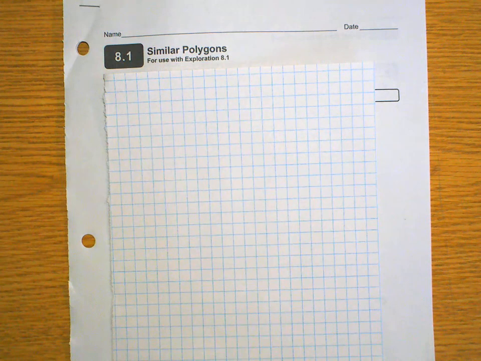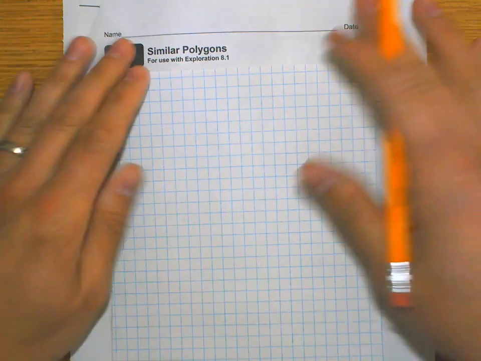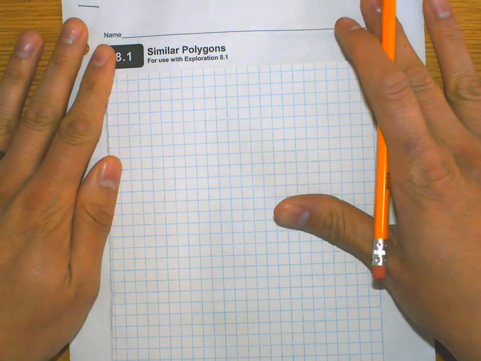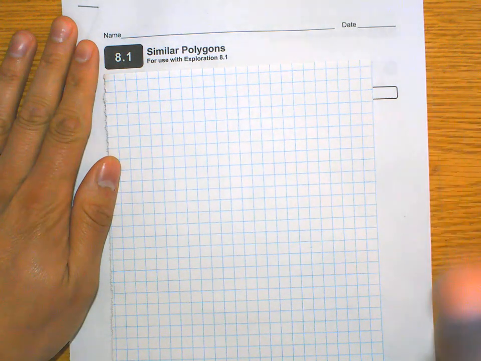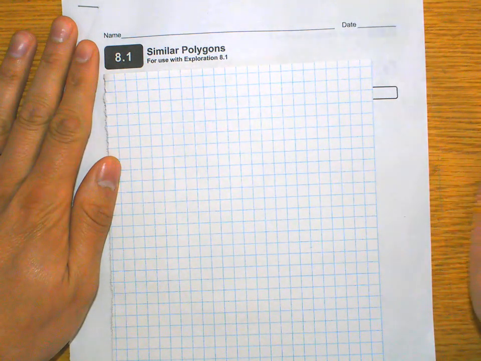Okay, so I did modify the original activity just because I think the activity that I have in mind is a lot more simple and easier to understand. Okay, so what we're going to do here is we are going to draw 2 right triangles. One of them is going to be the dilation of the other with a scale factor of 3.